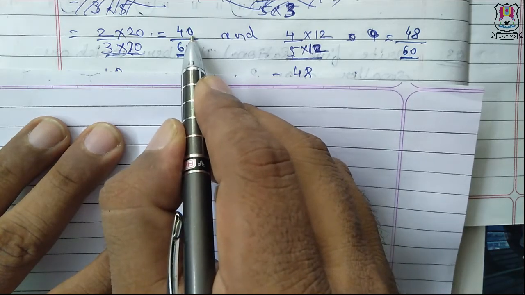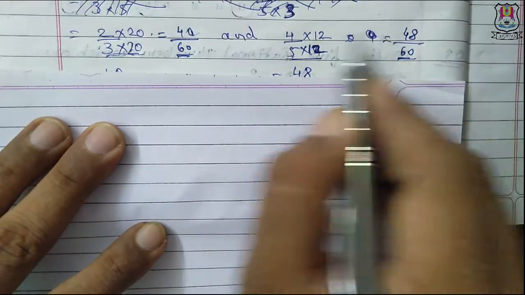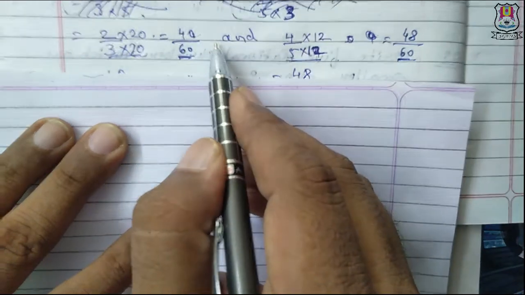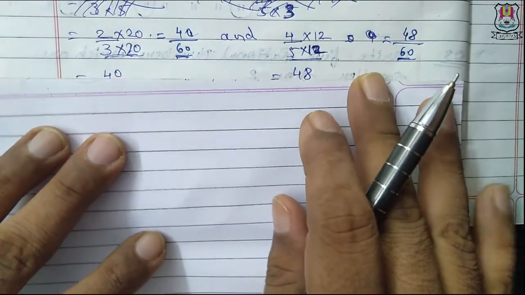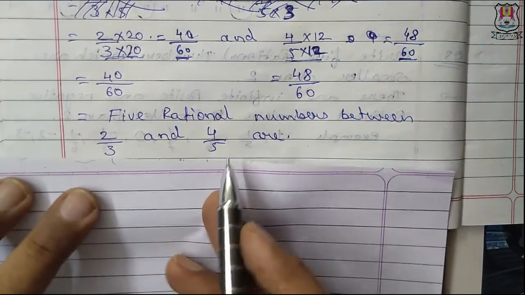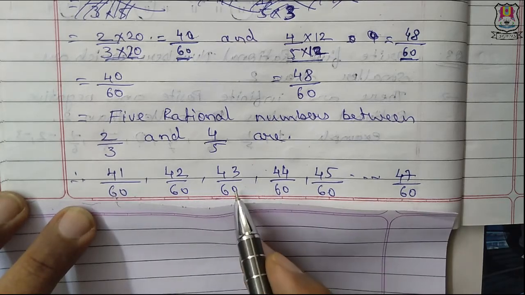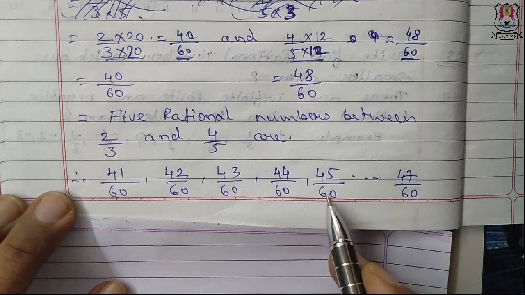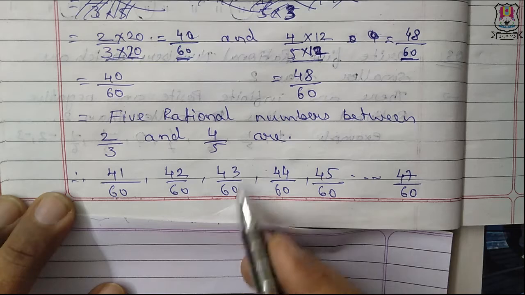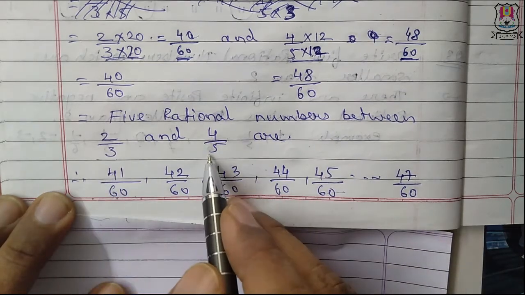I think you can see it very clearly. Starting from 41 to 47, you are going to get 6 rational numbers, and what the question is asking, you have to find 5 rational numbers. See how to write now. So the 5 rational numbers between 2 upon 3 and 4 upon 5 are 41 upon 60, 42 upon 60, 43 upon 60, 44 upon 60, 45 upon 60, up to 47 upon 60. So you can count it out: 1, 2, 3, 4 and 5 rational numbers we have found in between 2 upon 3 and 4 upon 5.